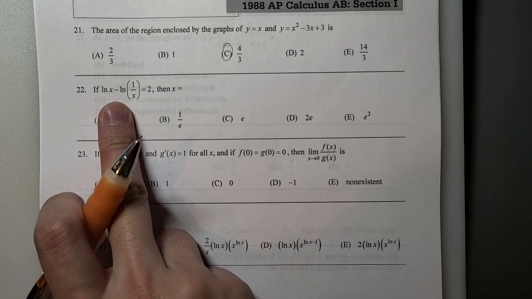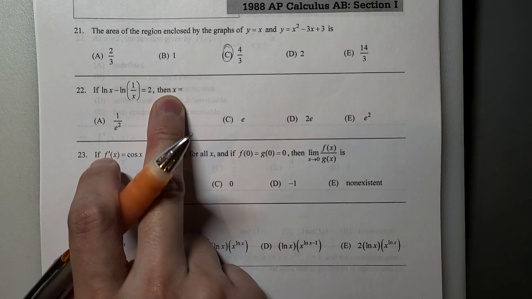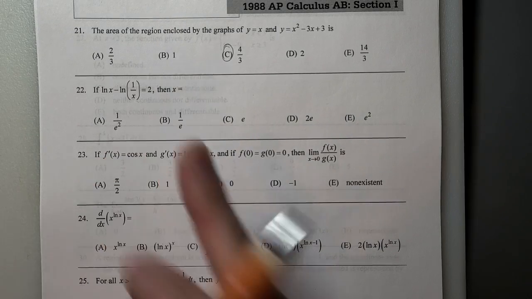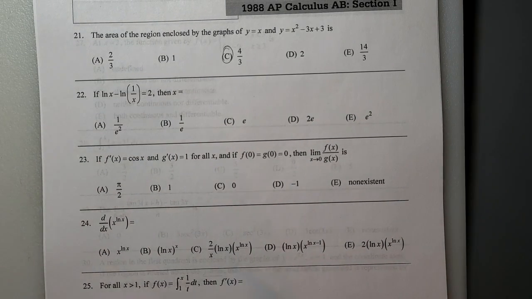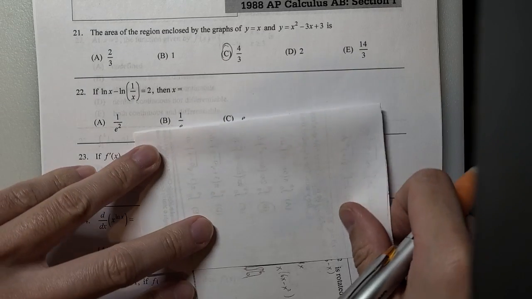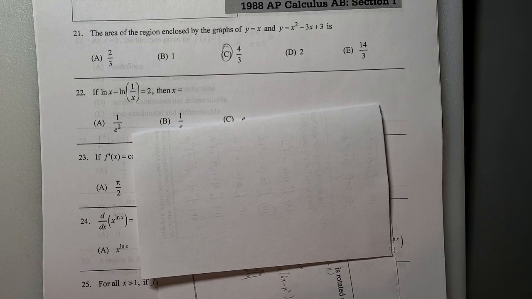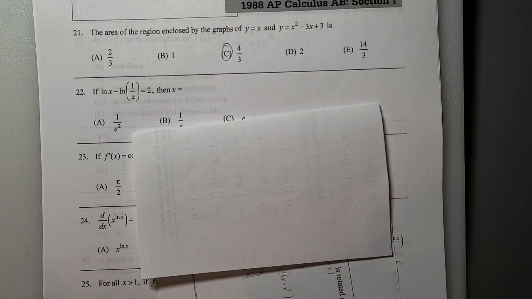If ln x minus ln of 1 over x is equal to 2, then x is equal to what? Okay, this is just algebra. We probably have to use properties of logs, is what I'm thinking.